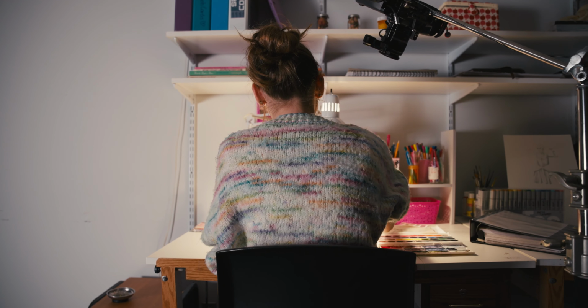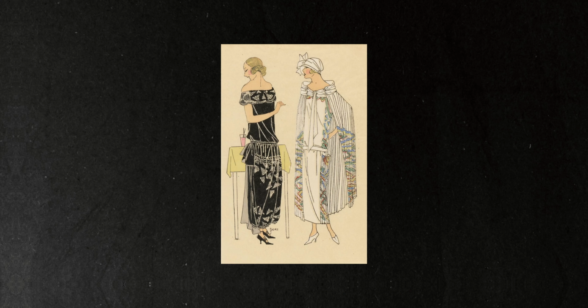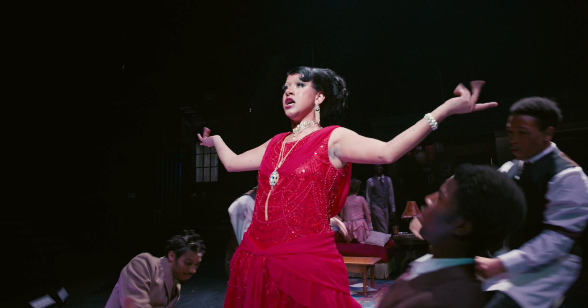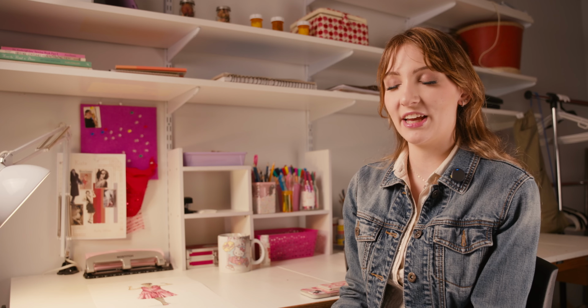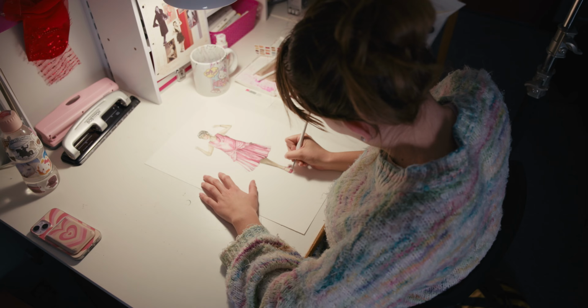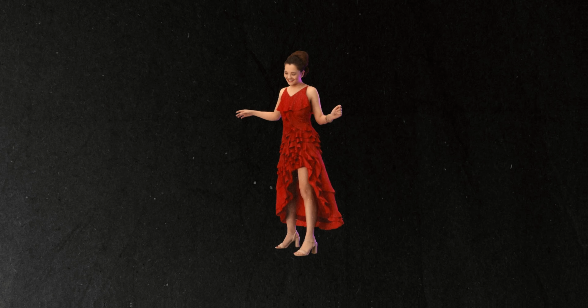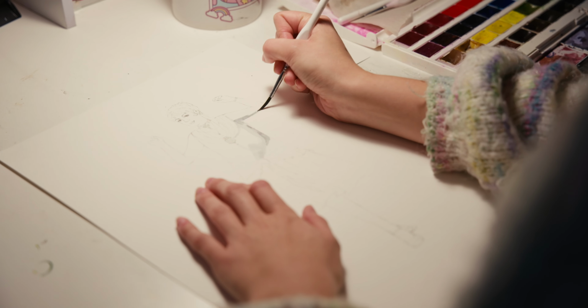When I begin my research, I look at a lot of images and fashion illustrations from the time period. And so for Kate, I found one that really fit her attitude and personality, and I used that as a reference for my design. What I do first, I find a reference pose and I draw a sketch based off of that.